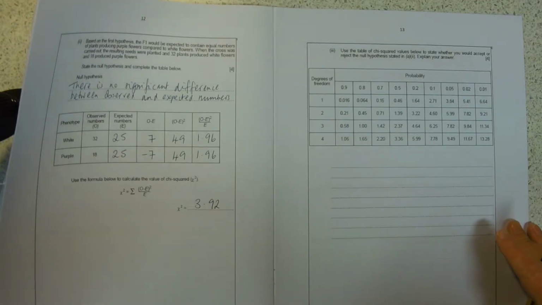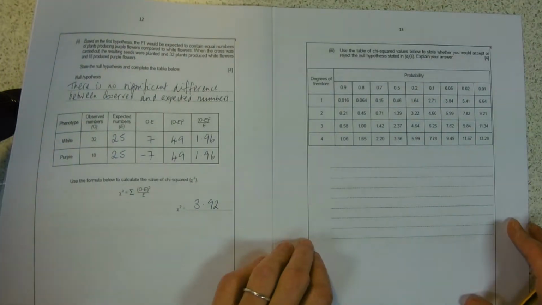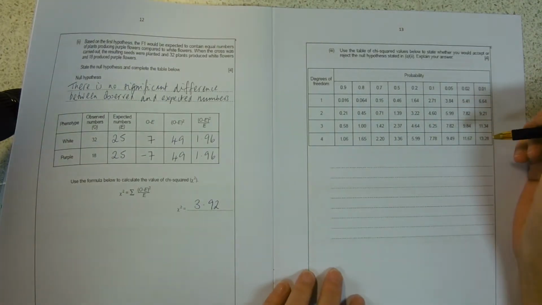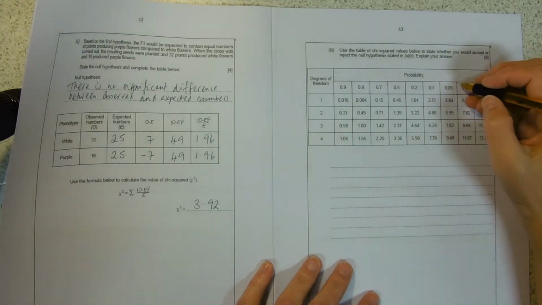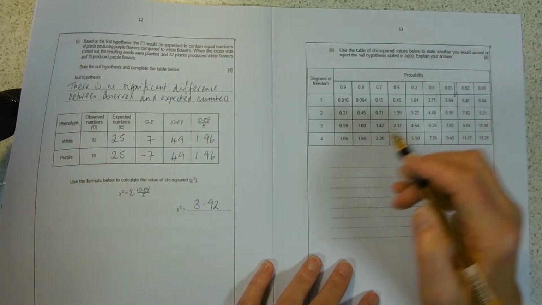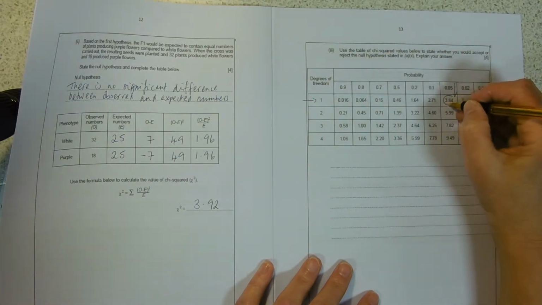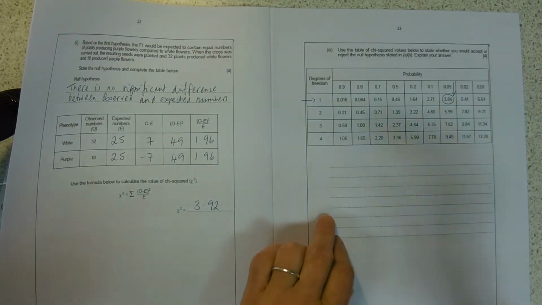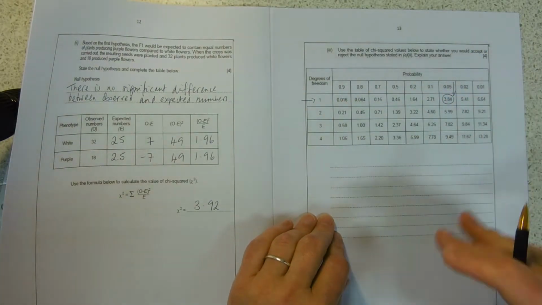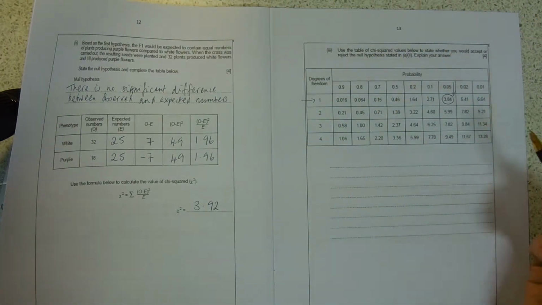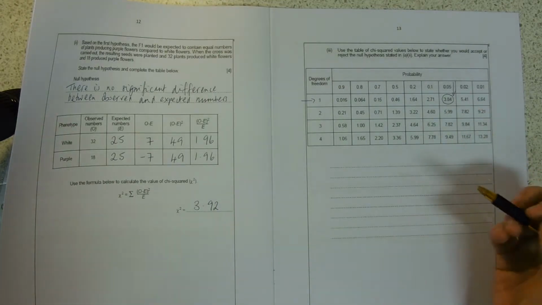There we go. To state whether you would accept or reject the null hypothesis stated in A2, explain your answer. So I'm to look down the 0.05 column. I've got 2 phenotypes, 2 take 1, 1 degree of freedom, which gives me a critical value of 3.84. Now I would always do that, but then you actually need to state it. You actually need to write it down. Don't rely on your examiner being either able to see this or knowing why you've circled that number.